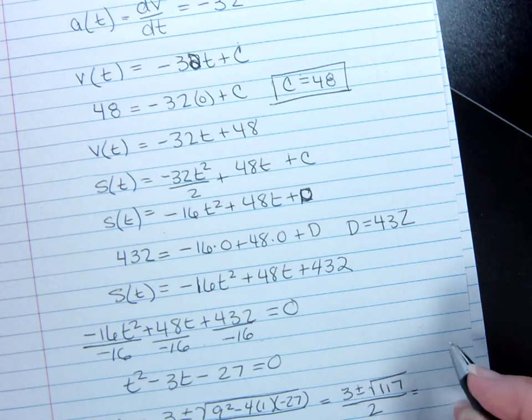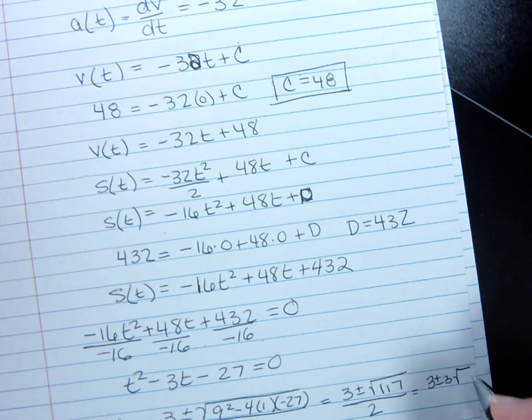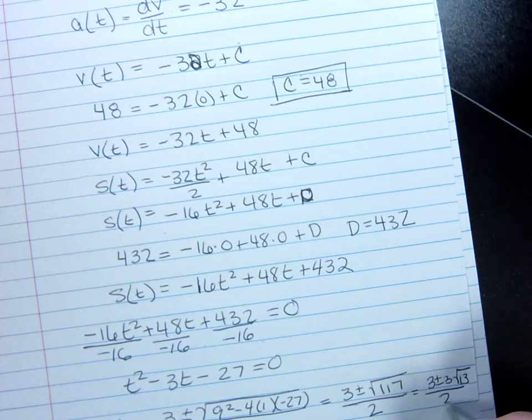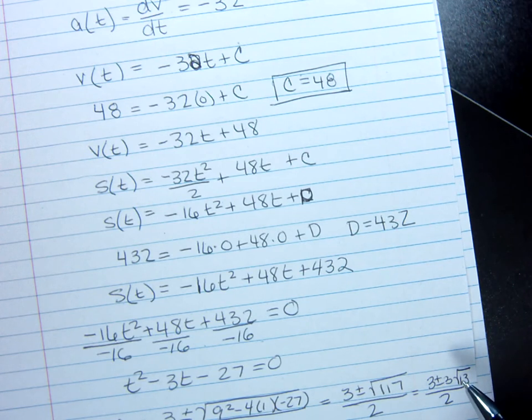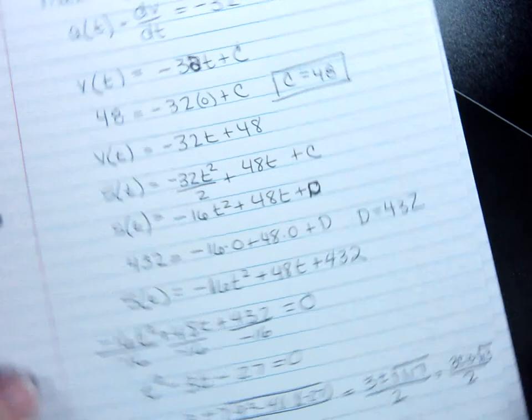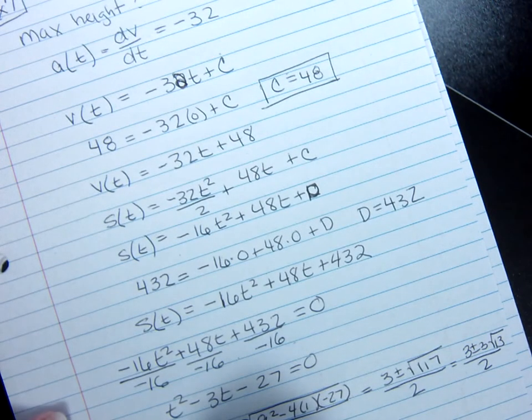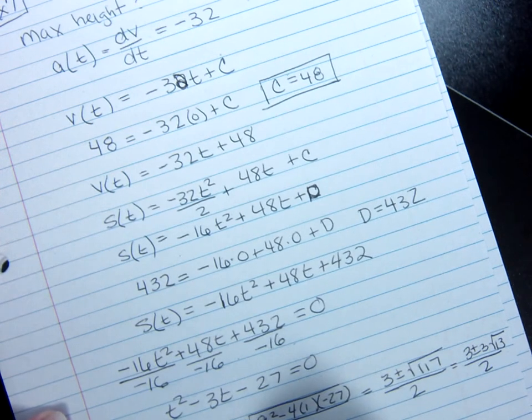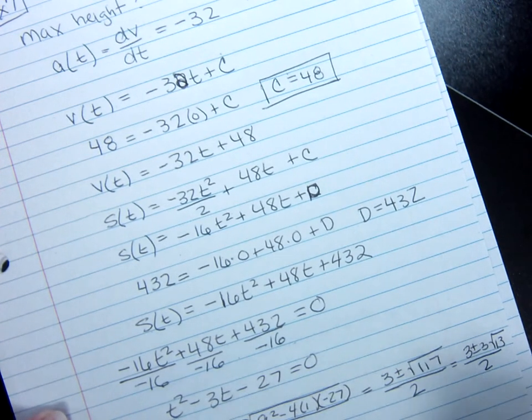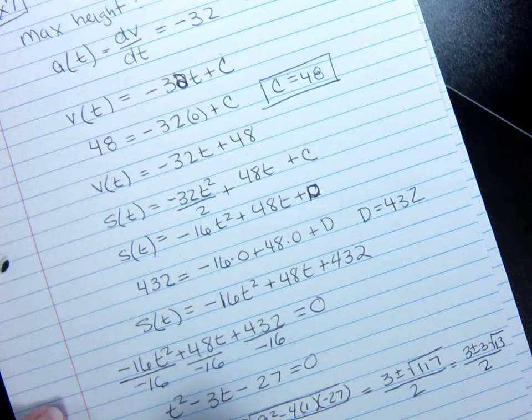So I have 3 plus or minus 3 square roots of 13, over 2. Now, am I going to get a negative value or a positive value? Well, I'm talking about how many seconds before it hits the ground, so I'm not going to use a negative value. So 3 plus 3 square roots of 13, over 2, will be my value for the time when it hits the ground.